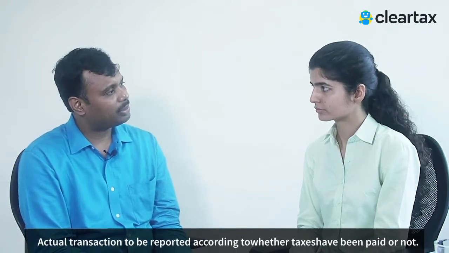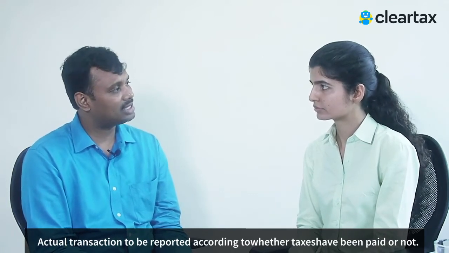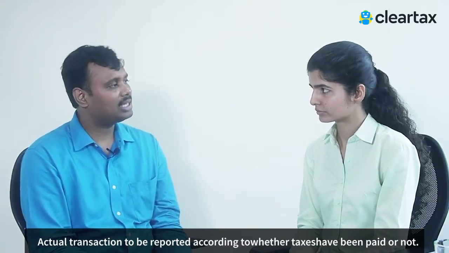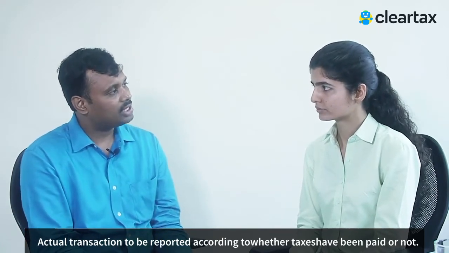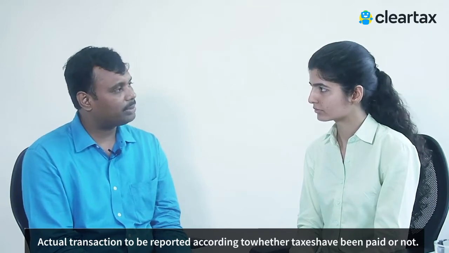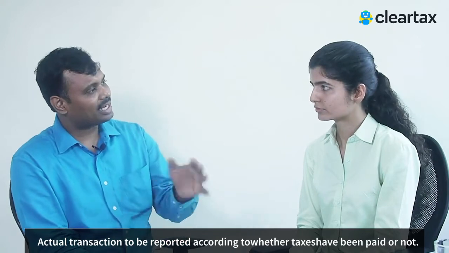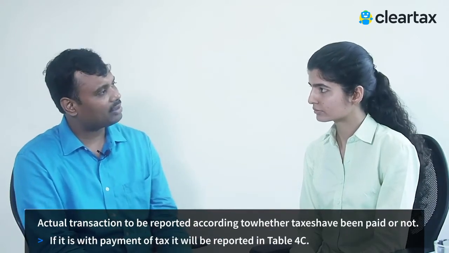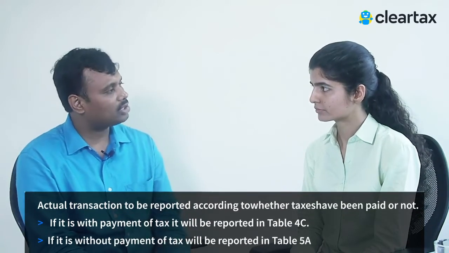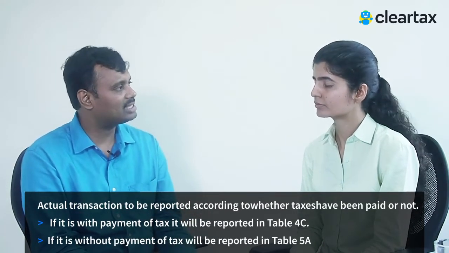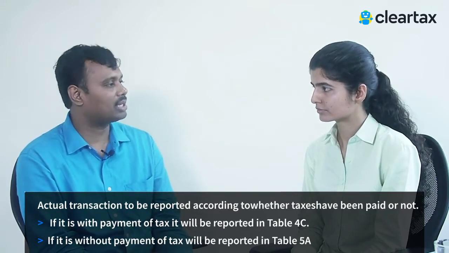Have you really exported with payment of taxes? If you have exported with payment of taxes, you would have reported in your GSTR 3B under 3.1B that it is exports with payment of taxes. It would have got reported there. So in your 3B, if you have reported it as with payment of taxes, irrespective of what has been done in GSTR 1, you would correctly report it. If it is there as with payment of taxes, you would go ahead and report it under 4C. If it is exports without payment of taxes, even though you have clicked in GSTR 1 as with payment of taxes, you would report it back in 5A as without payment of taxes.